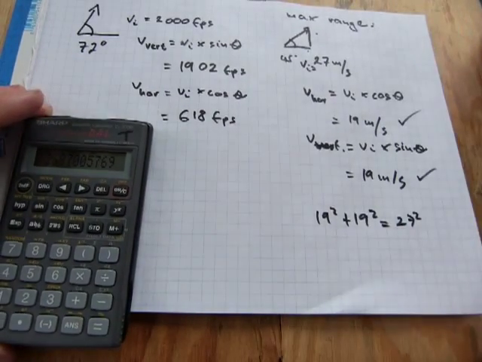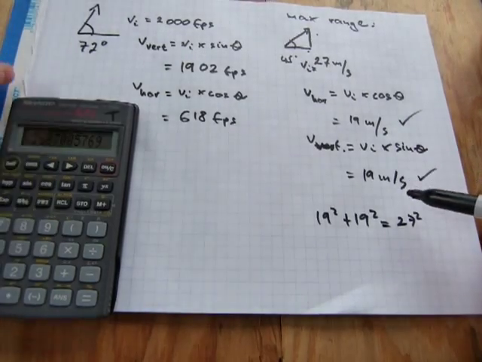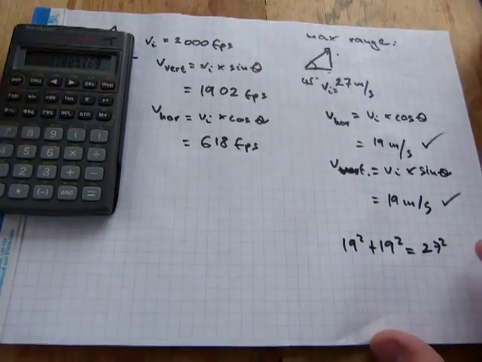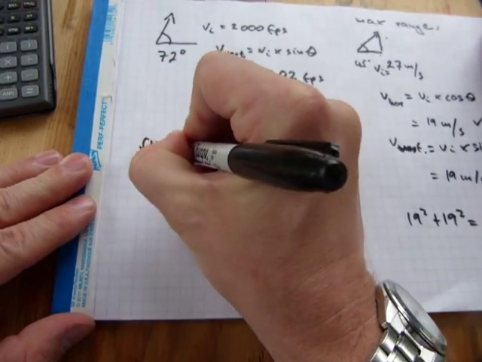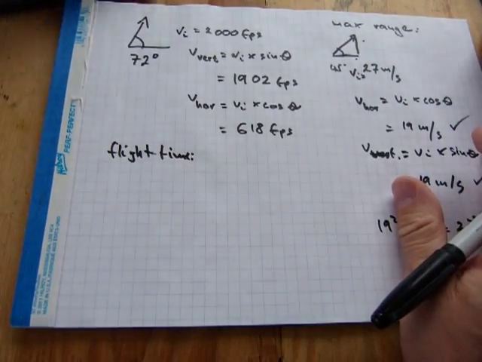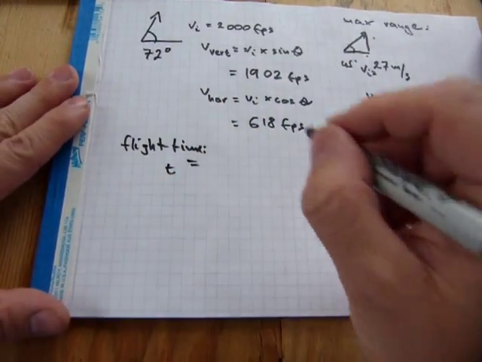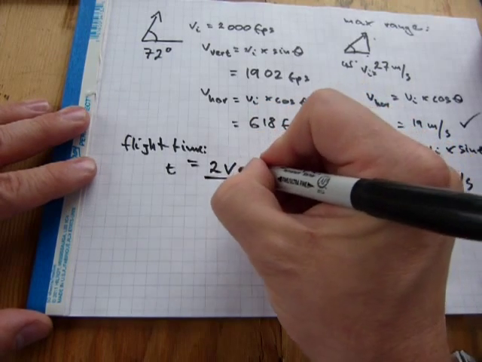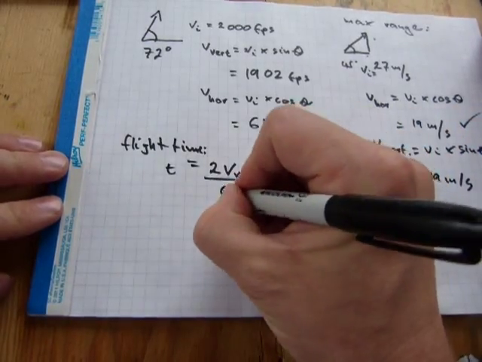Now, once we have horizontal and vertical speeds, we can calculate distance. We also need one more thing: flight time, or hang time. And for flight time, we're going to use another equation. I'm going to cut to the chase. The flight time is calculated as 2 times the vertical velocity divided by the gravitational pull of the Earth.